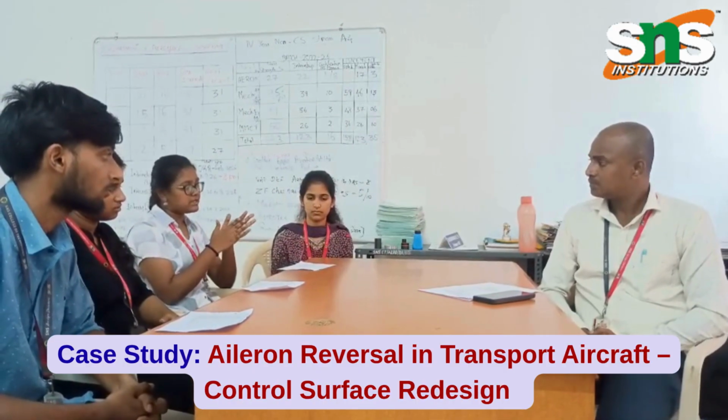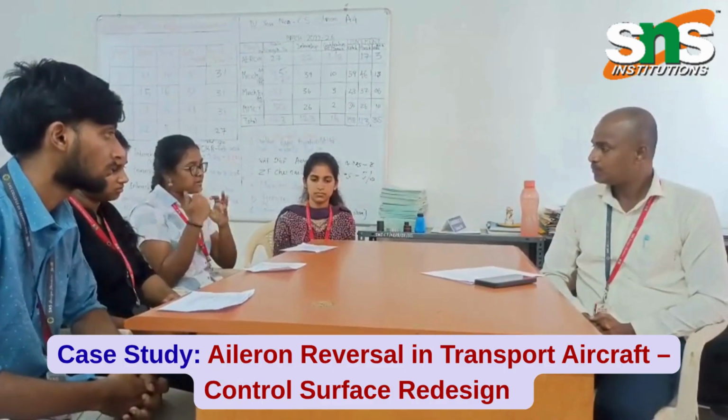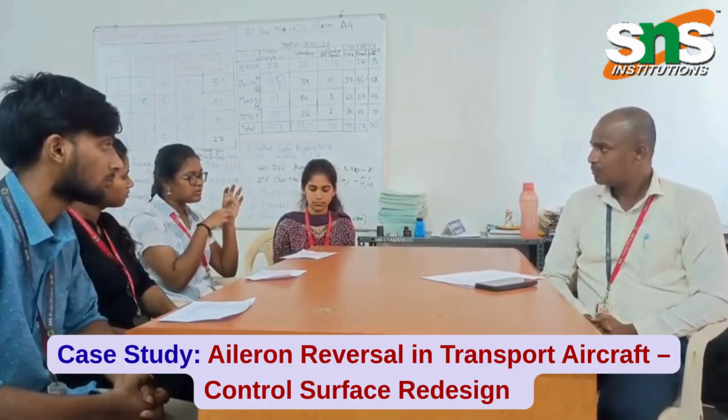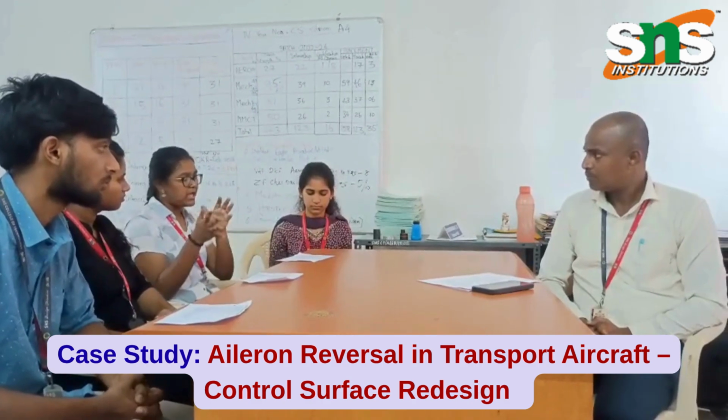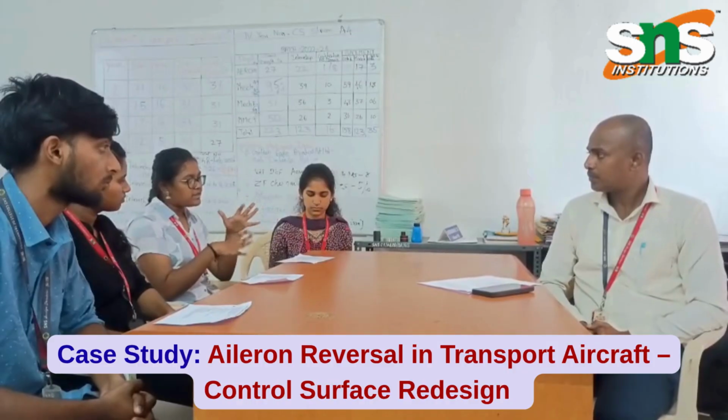Secondly, inboard ailerons. Here the primary ailerons are moved closer to the wing root, where the structure is different.